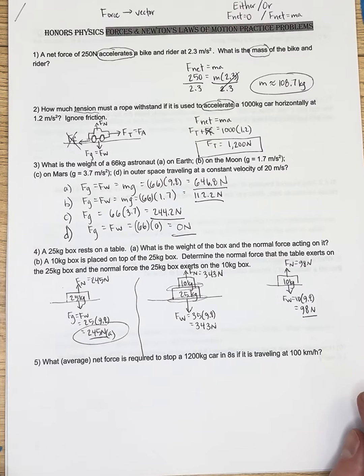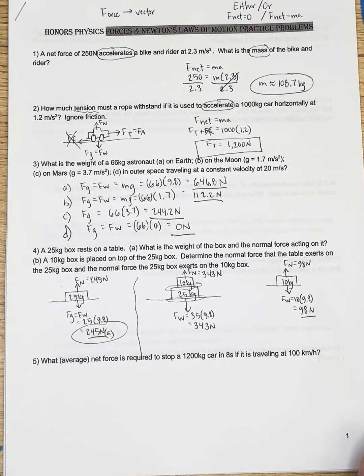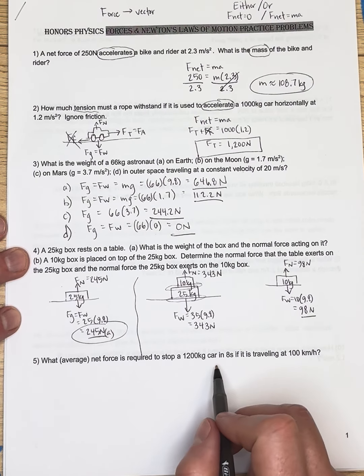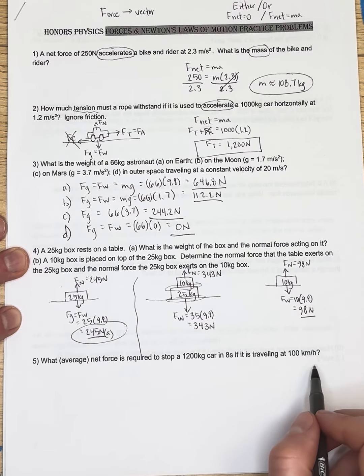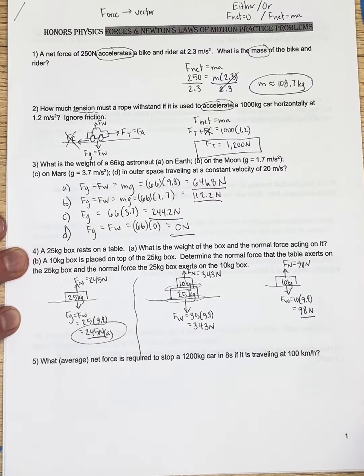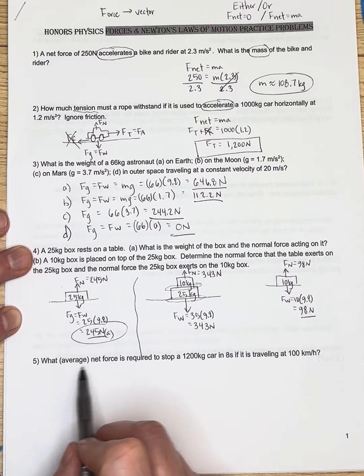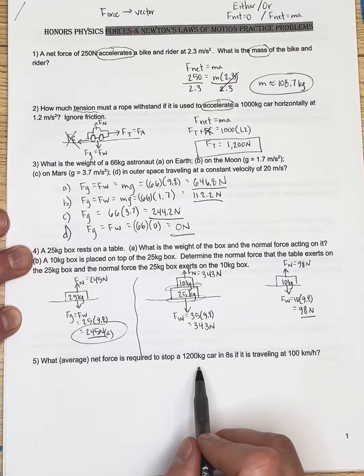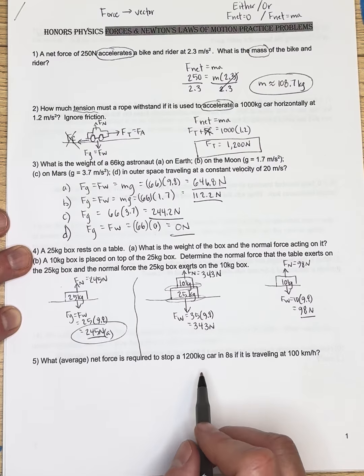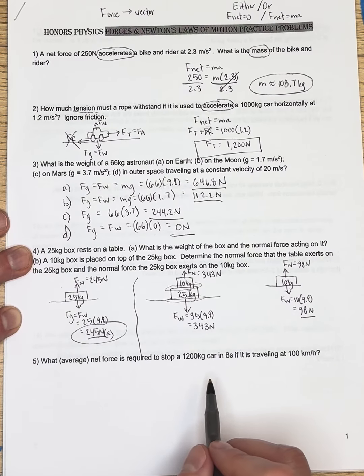All right, number 5. What average net force is required to stop a 1,200 kilogram car in 8 seconds if it's traveling at 100 kilometers per hour? So a couple little wrinkles we have to deal with in here. First, notice parenthetically, what average net force. This is basically just an acknowledgement that when you're hitting the brakes and stopping a car, you don't have to apply the exact same force to the brakes every single instant. It can fluctuate a little bit.